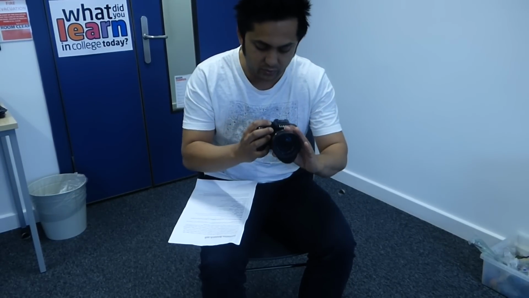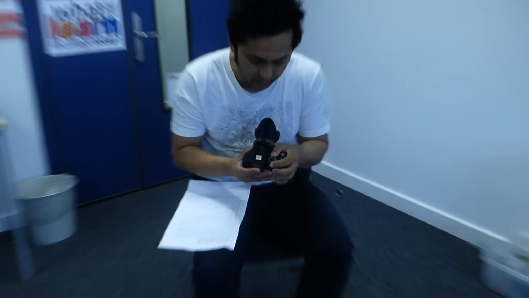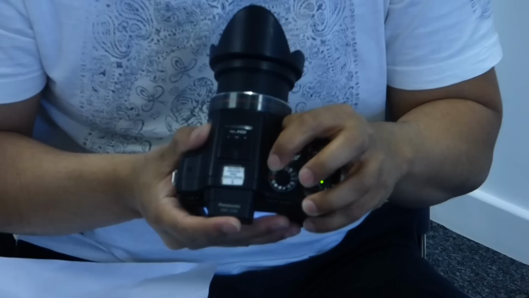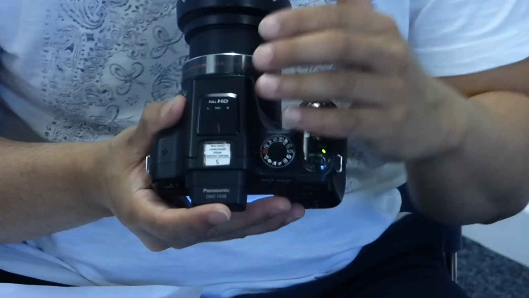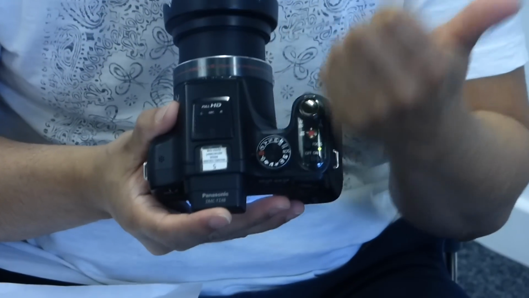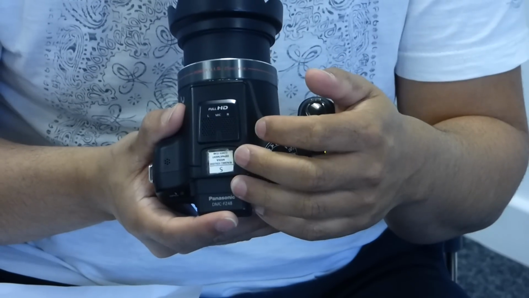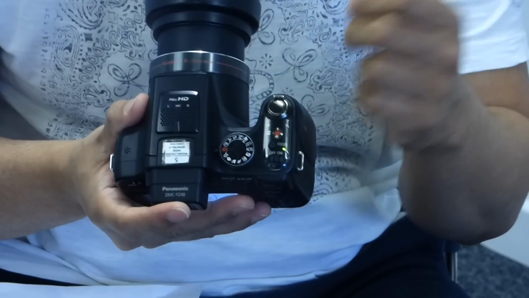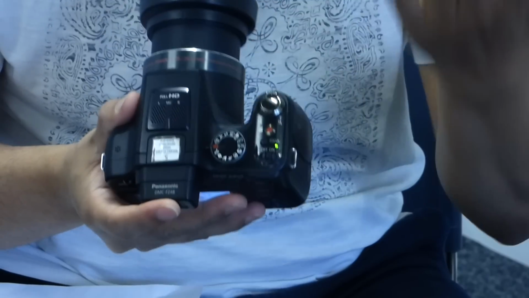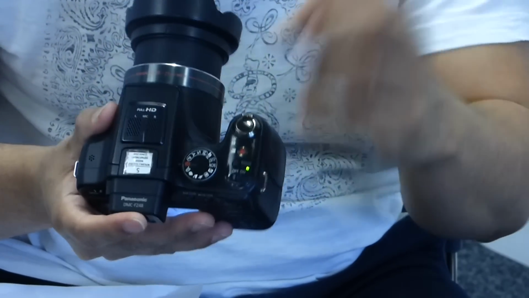Auto modes. Now if I go to my camera on top view, there's something called AI, and AI basically means auto. All cameras have auto modes, so when you put it in AI, it will put it in automatic mode where it will adjust aperture, shutter, ISO in accordance to the setting that you're trying to take that picture in.